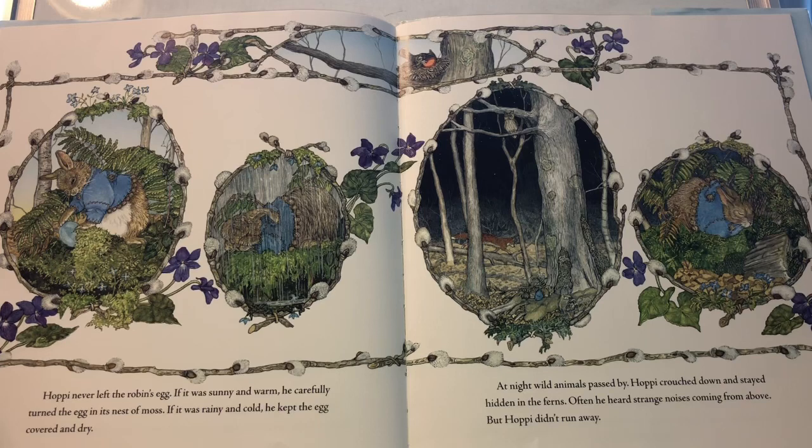If it was sunny and warm, he carefully turned the egg in its nest of moss. If it was rainy and cold, he kept the egg covered and dry. At night, wild animals passed by. Hoppy crouched down and stayed hidden in the ferns. Often he heard strange noises coming from above, but Hoppy didn't run away.